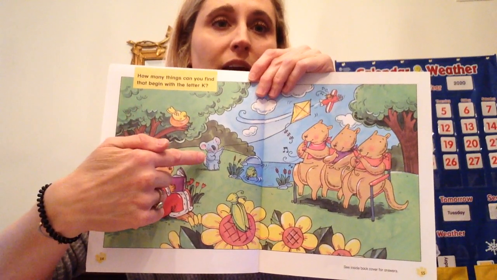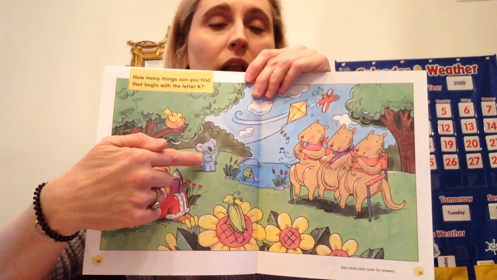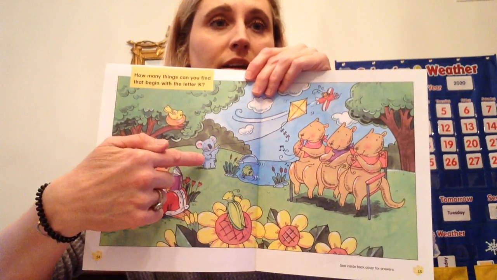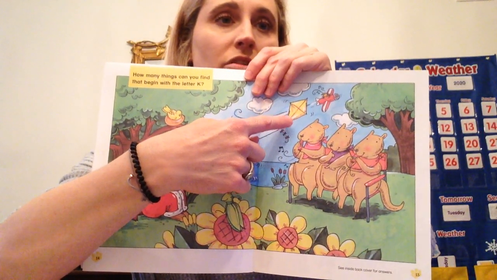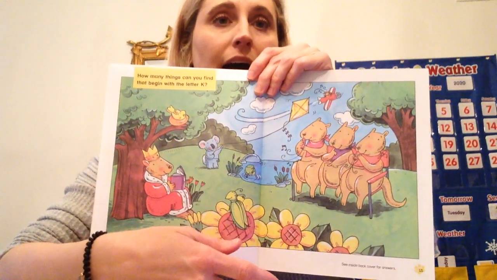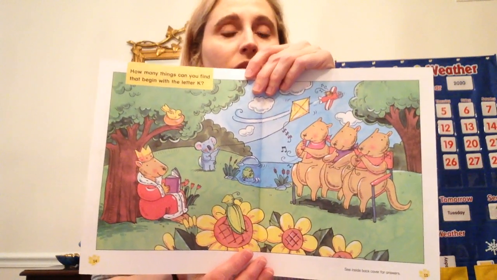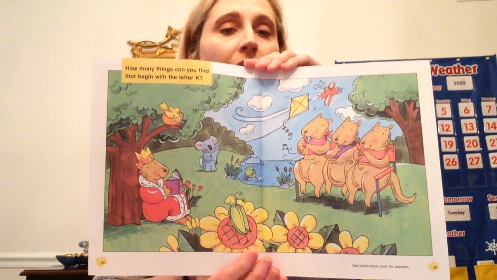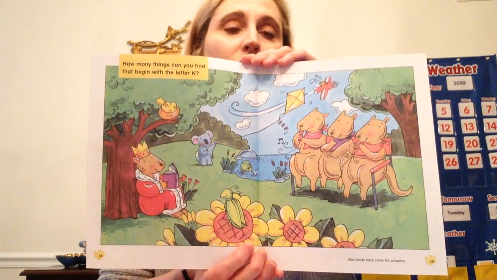And then what type of bear is this? It's a koala bear. Koala starts with the letter K. And then we have this flying in the air. That's a kite. Kite starts with the letter K. So you can have your mom or dad help you, or an older brother or sister, and they can help you find things that start with the letter K, and you can circle them.